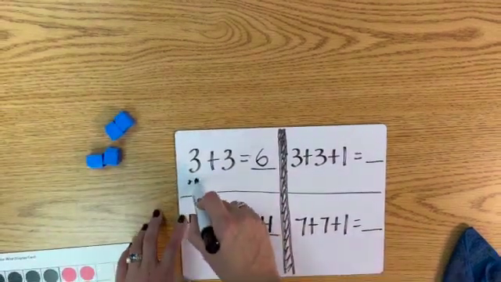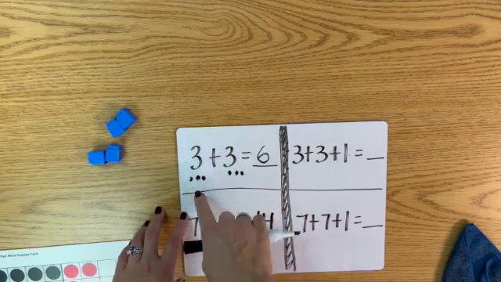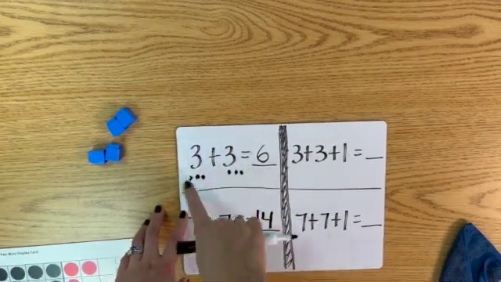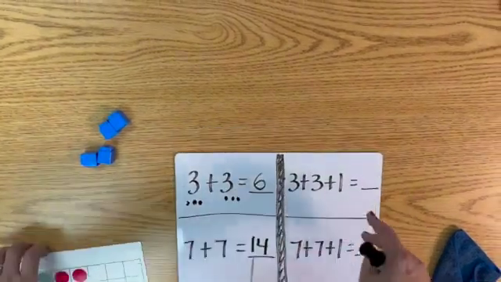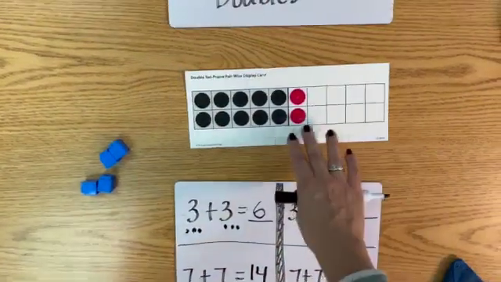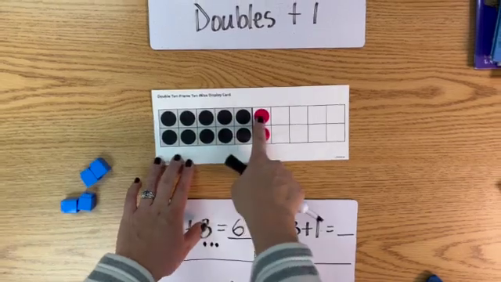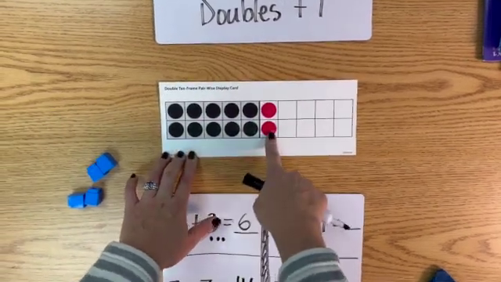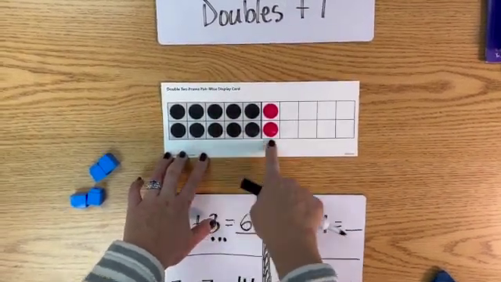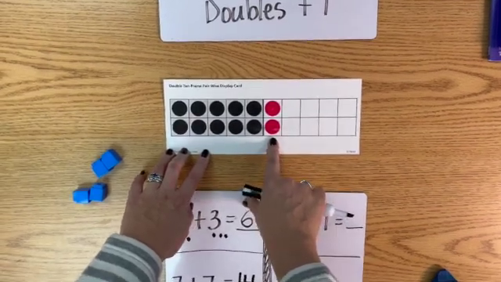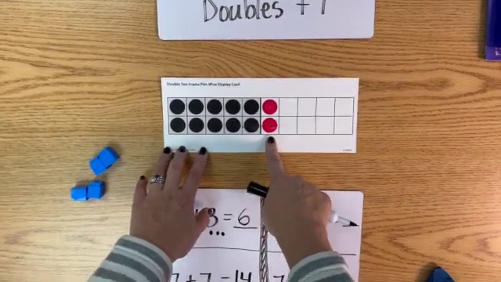We can also draw circles here for them so that they can see 3 and 3, and when I add them together it becomes 6. Another tool that we use here to help are some number cards and dot cards. So here I have 6 dots here on the top and I have 6 dots here on the bottom, and 6 plus 6 is 12. Doubles facts are usually even numbers.